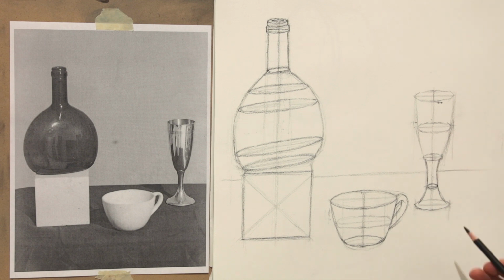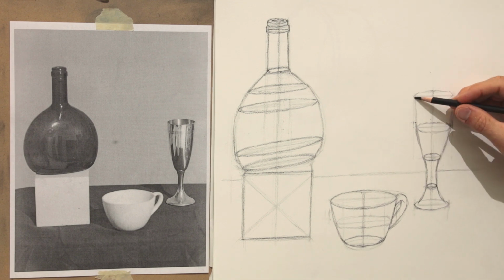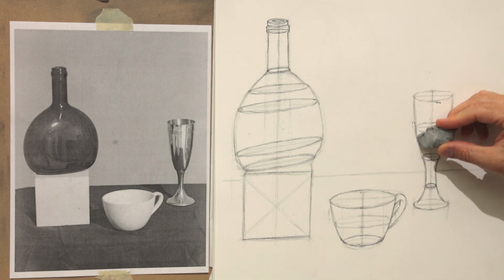Refine the line quality by erasing and using a sharp pencil to darken the contour lines. Apply this to every object, and then you are done with constructing objects on your page.